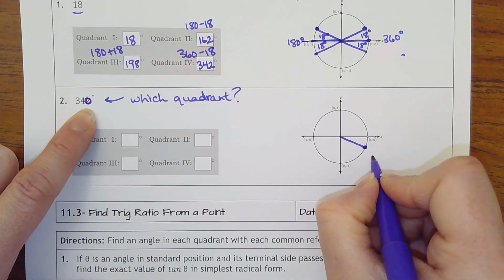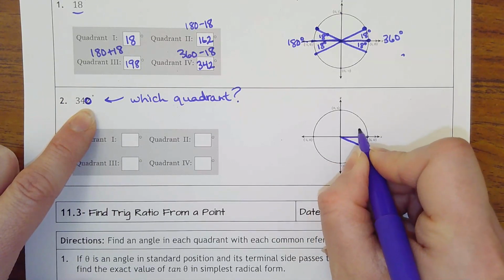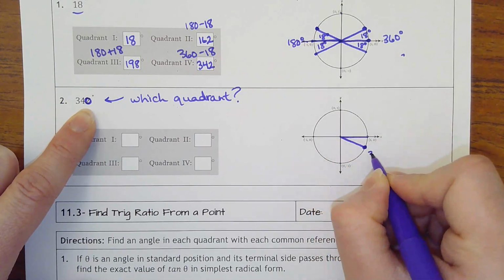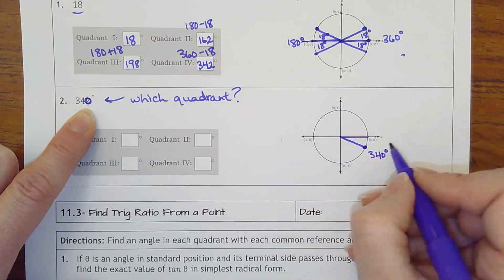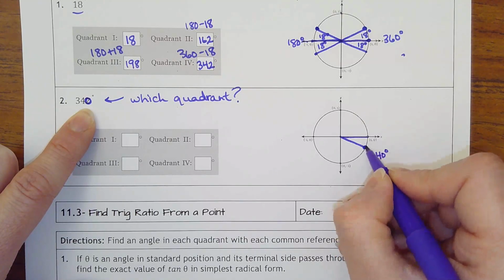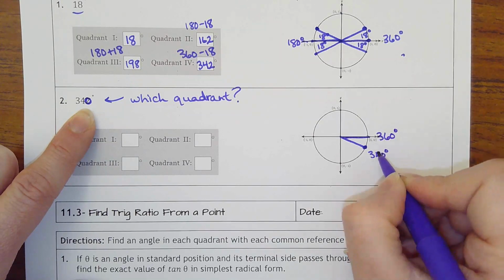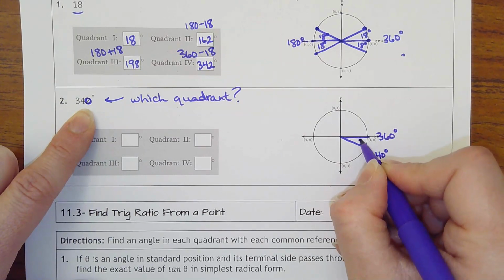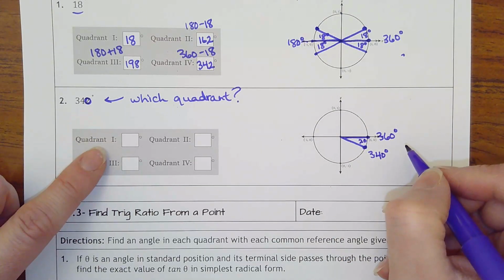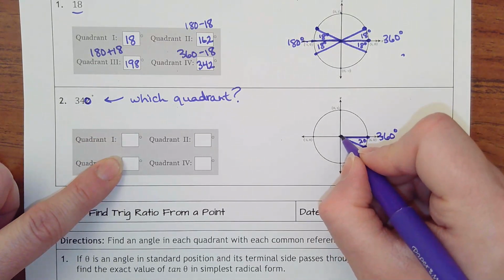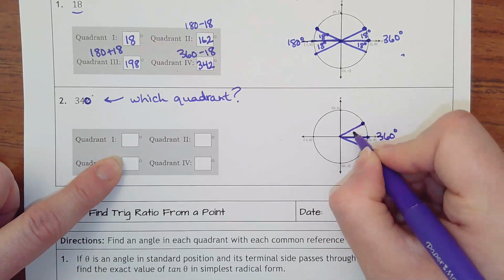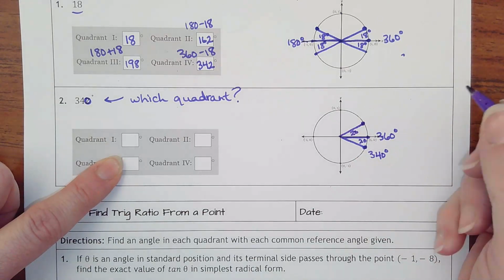So if this is 340 degrees all the way around to here, I need to figure out what's my reference angle, which is going to be from my 360. 340 to 360. What's the difference here to here? That would be a 20. So my reference angle is going to be my quadrant 1. So stay with me here. I'm kind of doing two things at once here.